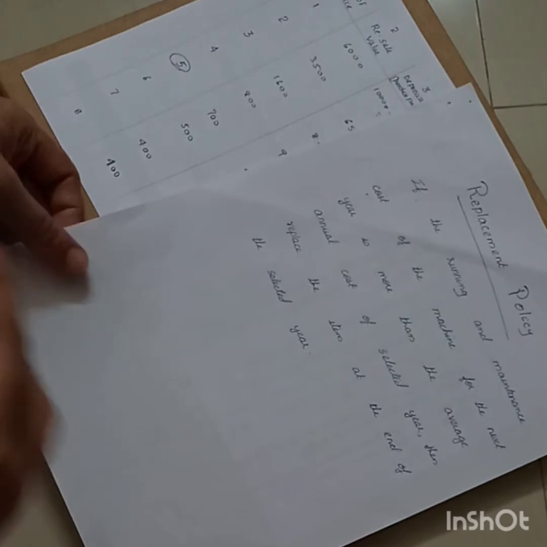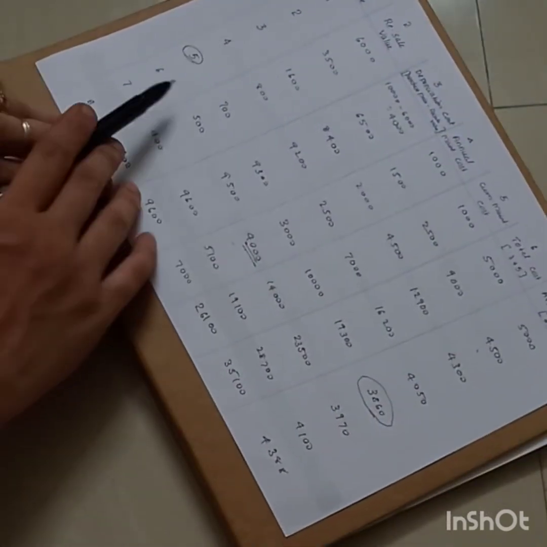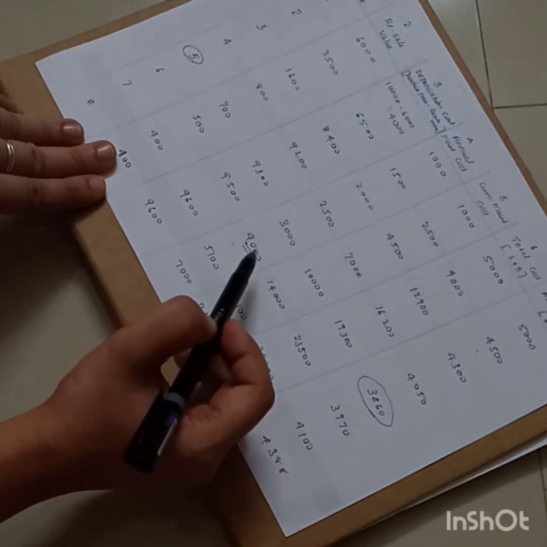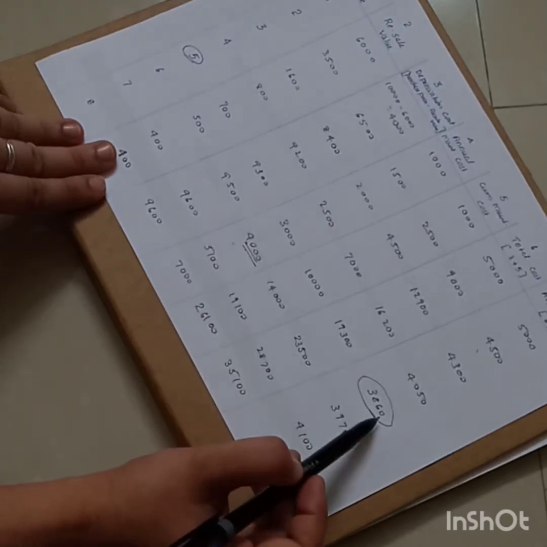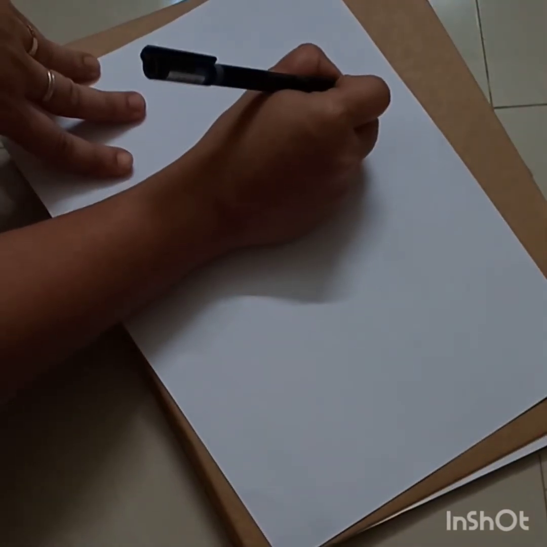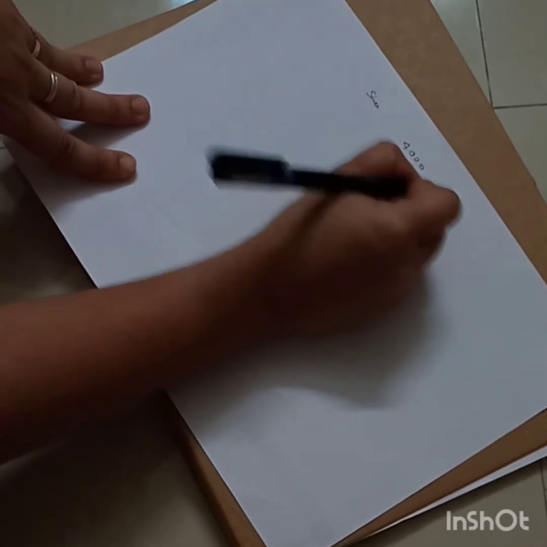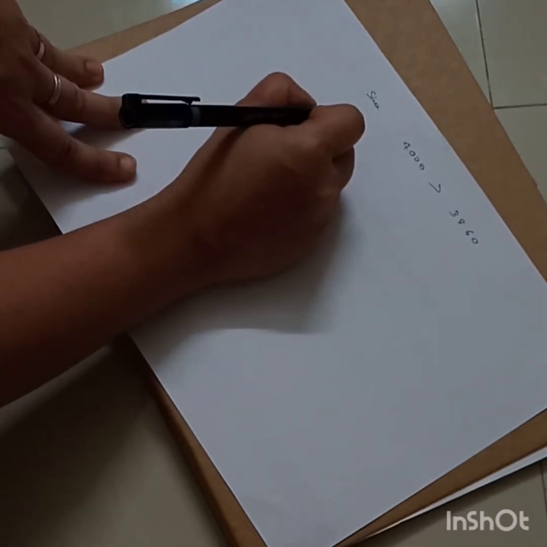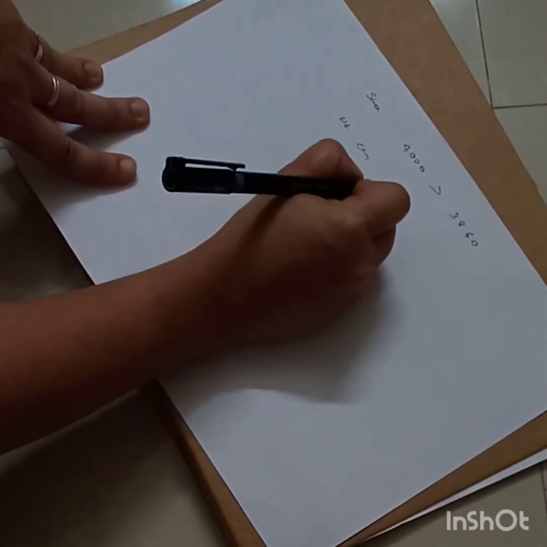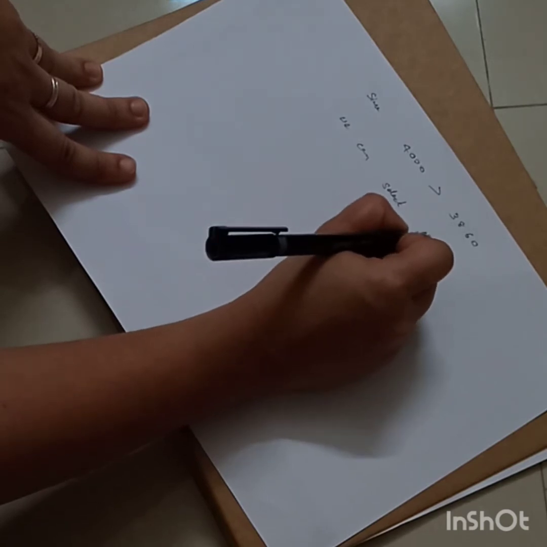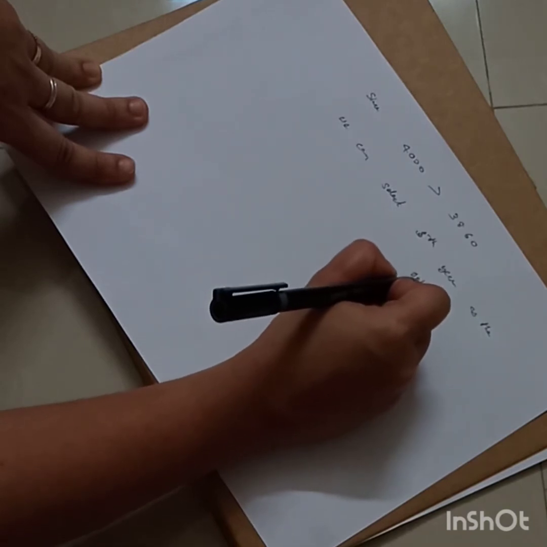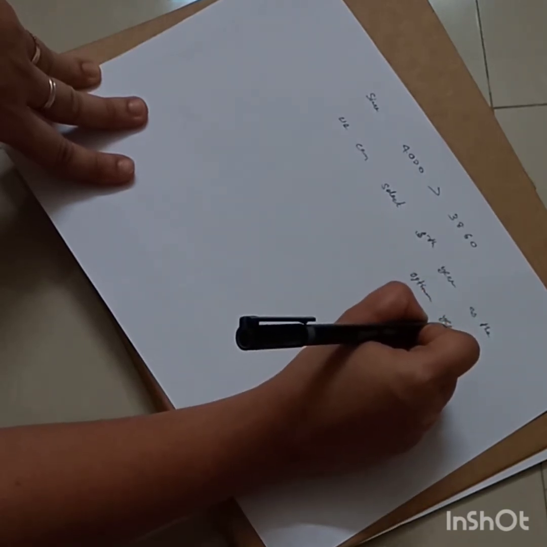Just like how we did in the previous problem, here you have to check for the next year, that is the 6th year, what is the annual maintenance cost, that is 4,000 rupees. So definitely 4,000 is greater than 3,860. So you can write, since 4,000 is greater than 3,860, we can say that we can select 5th year as the optimum year for replacement.